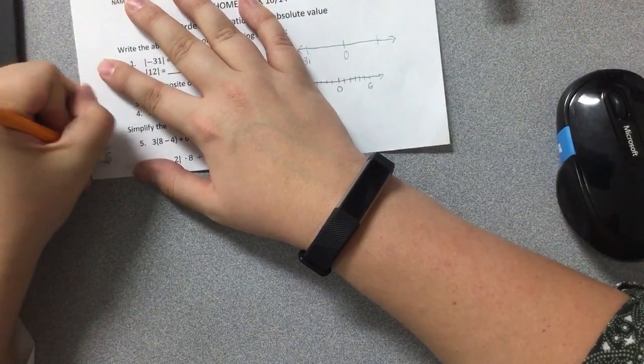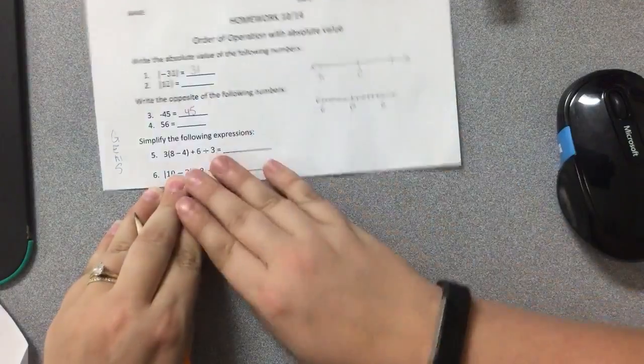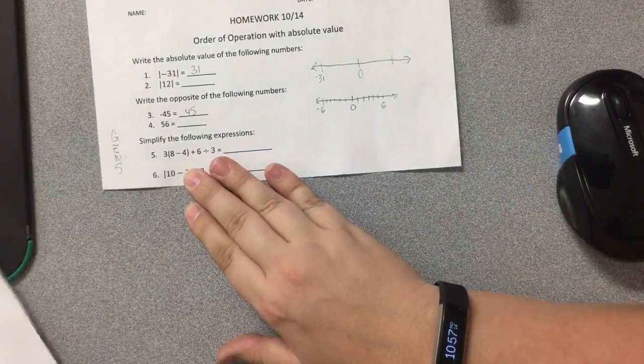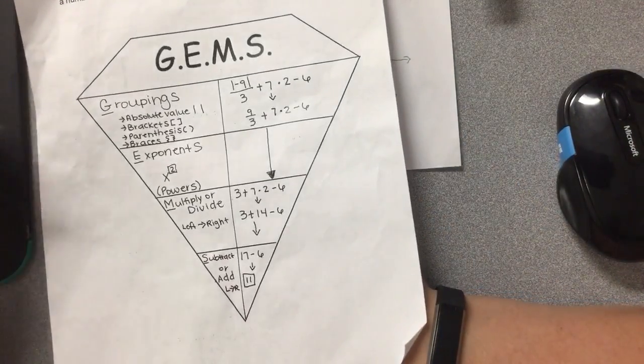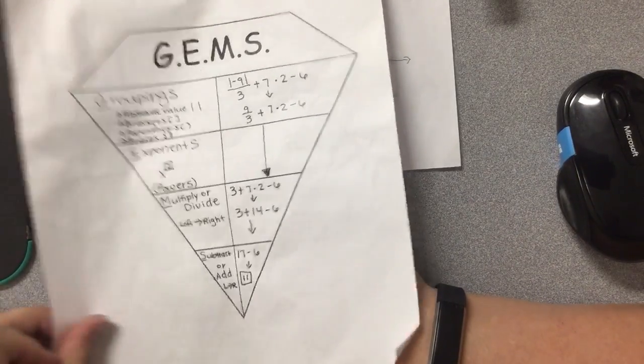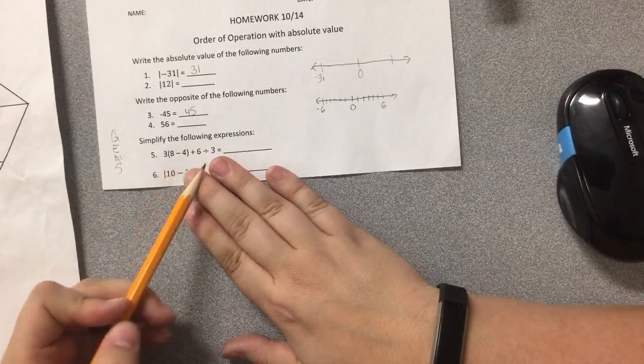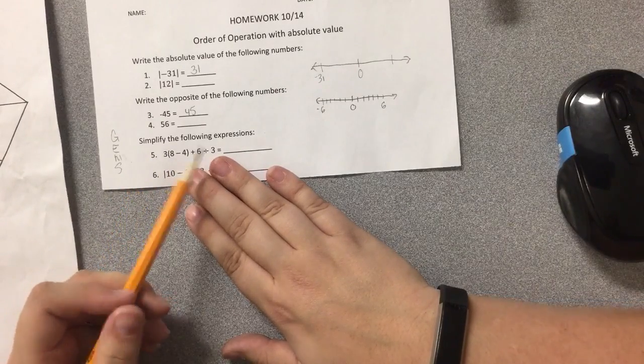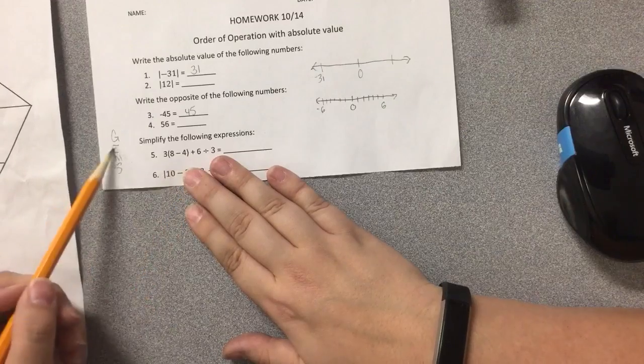GEMS. These are our order of operation rules. So the very first thing you look for is grouping. Grouping, we're looking for, is there absolute value? Are there brackets, are there parentheses, or braces? So looking at this one, is there grouping? Once you find out is there grouping, you look for exponents.